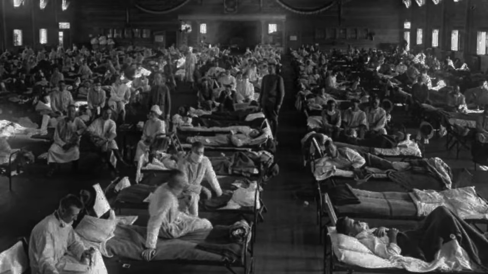Spanish flu. The 1918 Spanish flu, also known as the H1N1 influenza A virus, was a global pandemic that infected an estimated 500 million people worldwide. It is considered one of the deadliest pandemics in history. The virus originated in birds and likely spread to humans through close contact with infected animals. The Spanish flu had a high mortality rate, particularly affecting young adults.